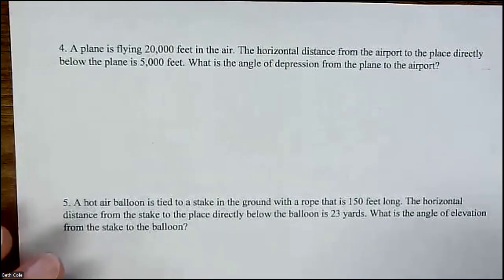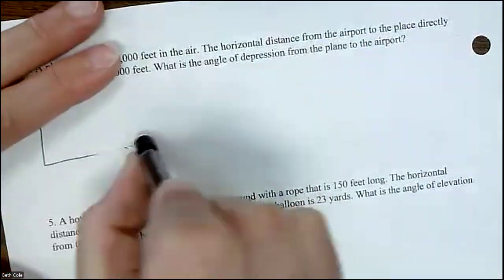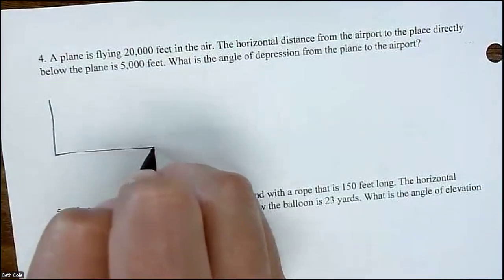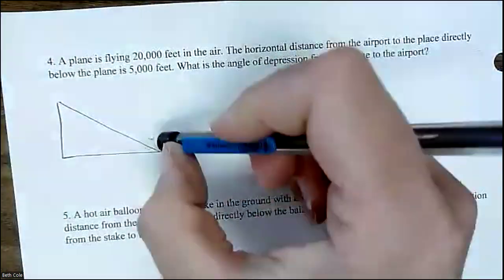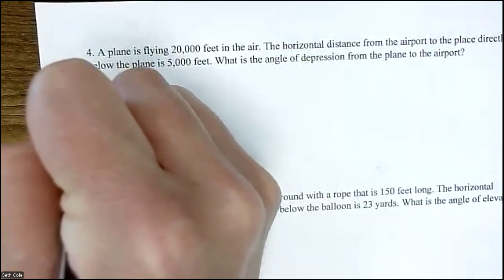The plane is flying 20,000 feet in the air. In your triangle, well, I just drew a horrible triangle. Let me fix that. Where is the 20,000 going to go? The vertical part. That's how far up the plane is in the air. And I am not drawing very well today. All right, so in our right triangle, the 20,000 goes there.